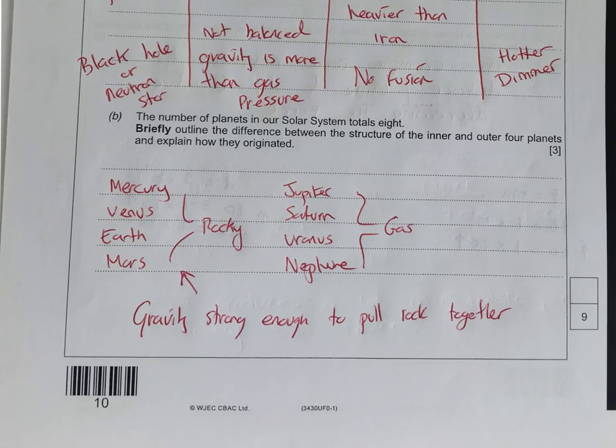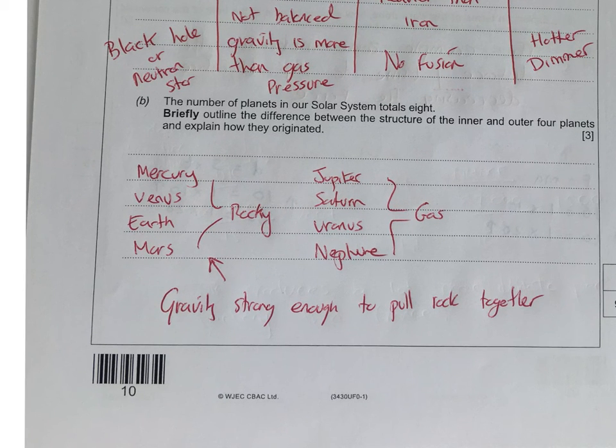A nice little question here for 3 marks then. You need to tell them that the first 4 planets are rocky and the last 4 are gas. And gravity is strong enough to pull the rock together. That's how they originated. So it's just gas and dust collapsing under gravity.